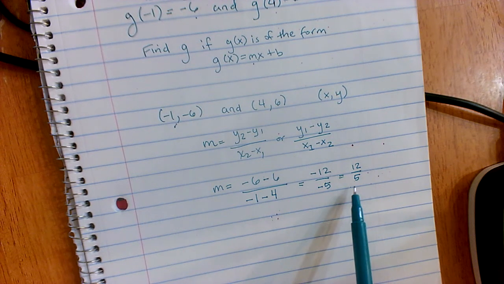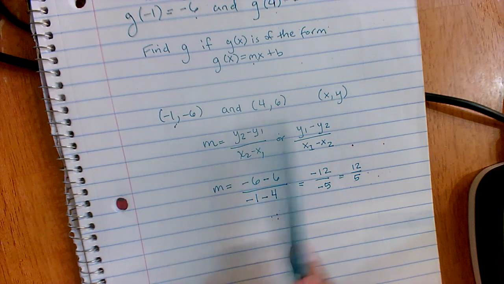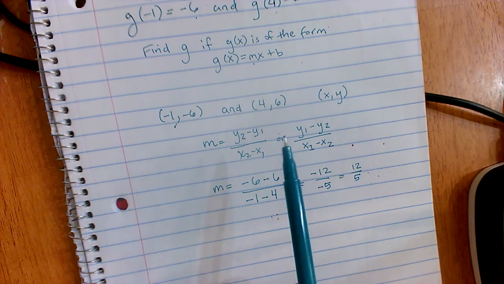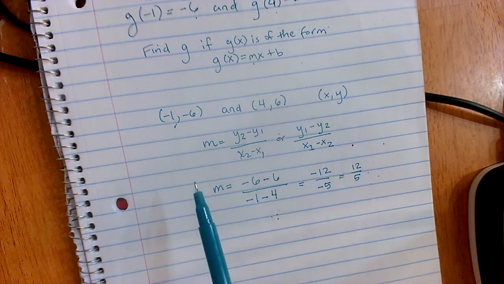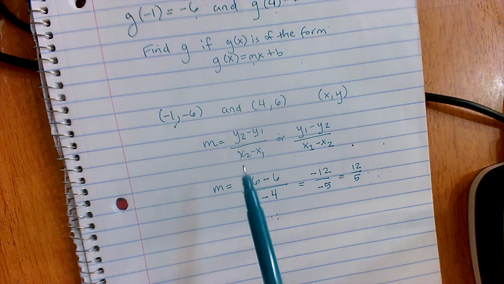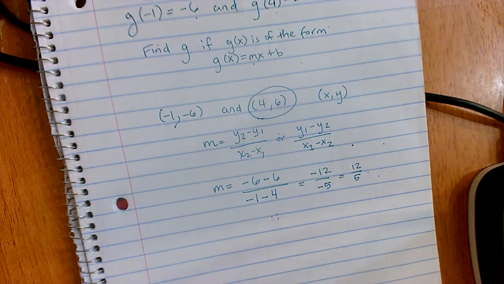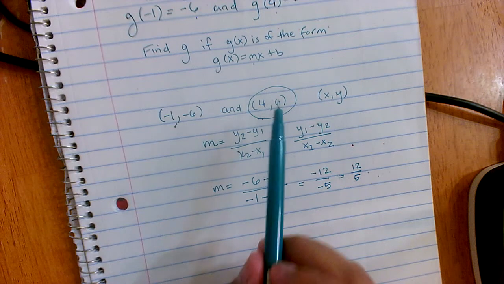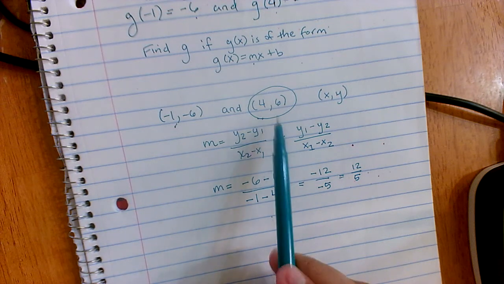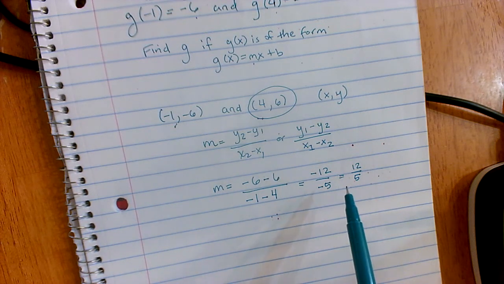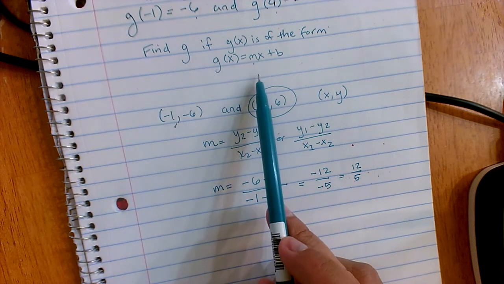Now that we have the slope, we don't need both of these points anymore. You can decide which point you want to use from now on. It does not matter. It will not change your answer, so you get to decide. I personally just want to use this point, so I'm going to. Again, it wouldn't have mattered if I'd picked this one or that one. So with this point and this slope, I will use this form of the equation to find the equation.